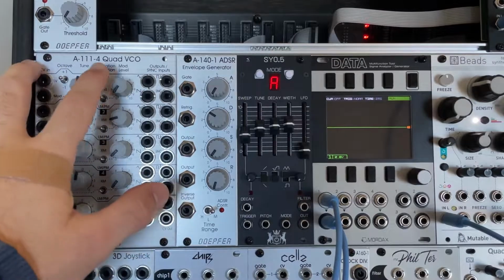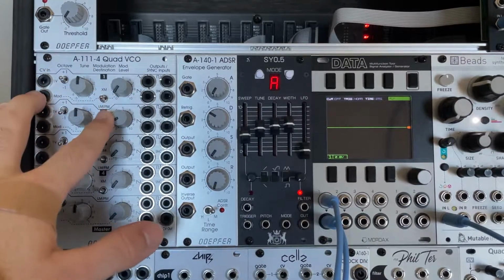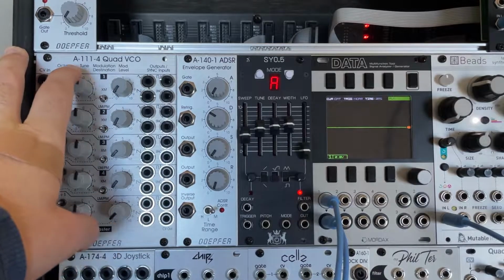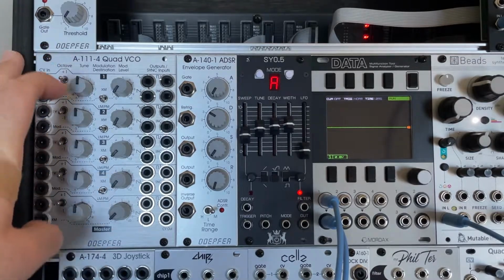So now let's start by just listening to each of those fundamental waveforms. So this is our VCO that we are going to be getting our waveforms from. This is the A111 quad VCO by Doepfer. It's great.